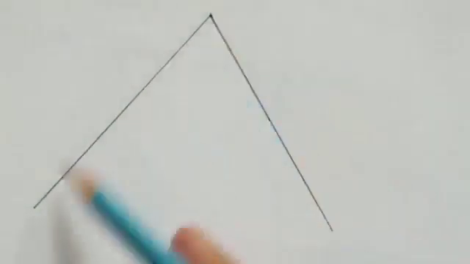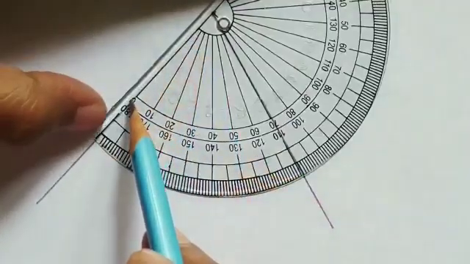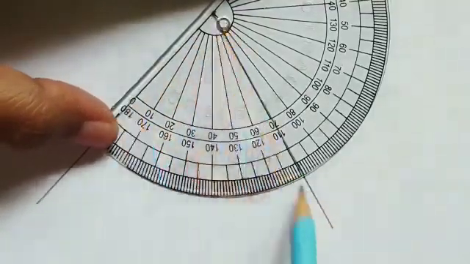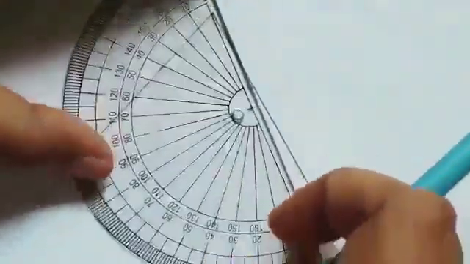Now suppose you want to measure an angle in this fashion. You can use either of the arms as the baseline. Let us use this arm. So when you are using this arm, you have to go for the 0 here. What is the number corresponding to the second arm? It is 70 degree. Same way you can use the other arm also as the baseline.